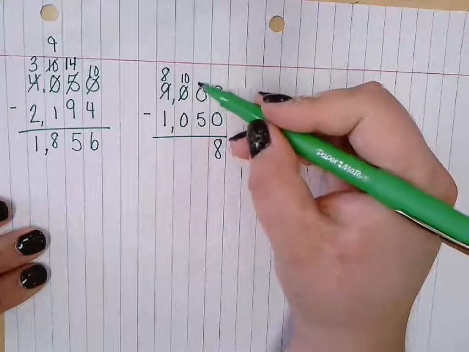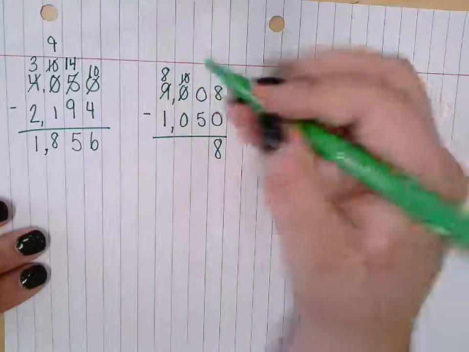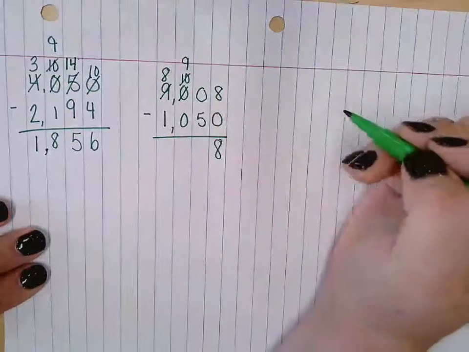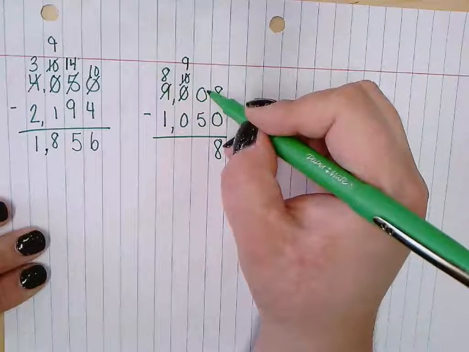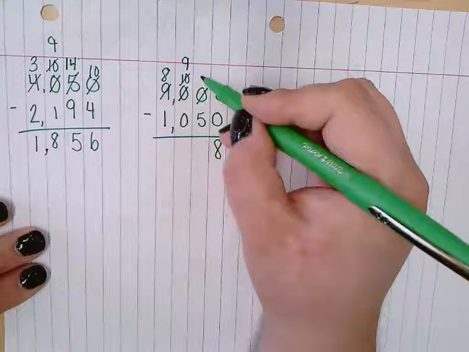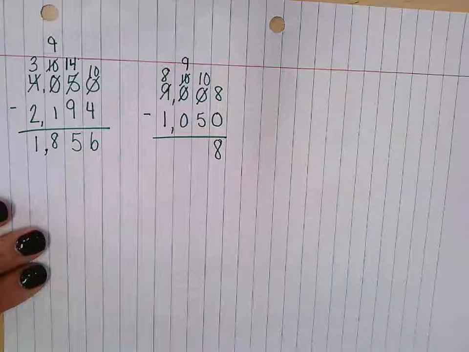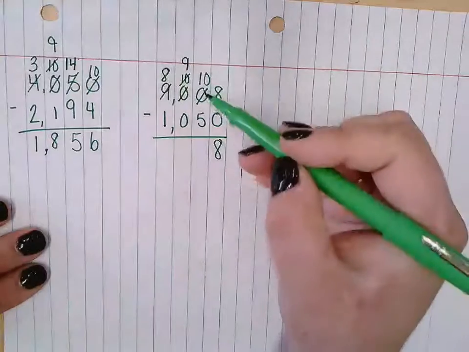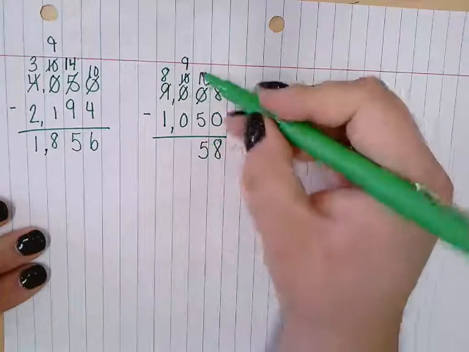So I'm looking at my neighbor. I need to borrow 1. If I borrow 1 from this 10, it becomes a 9. Now I can give that 1 I took away from the 10 to this 0, which now is a 10.